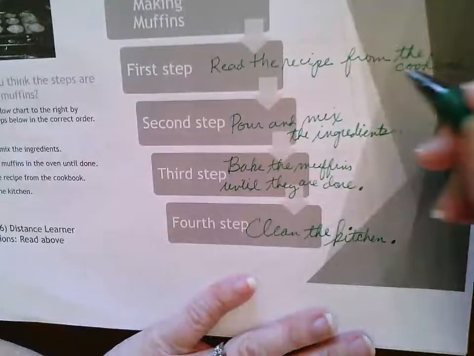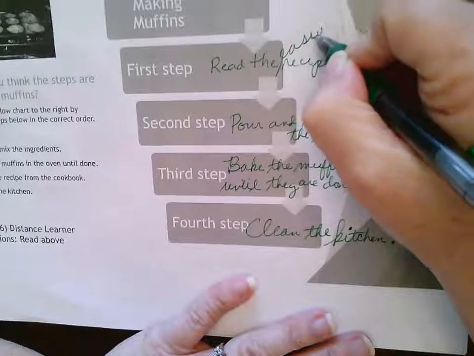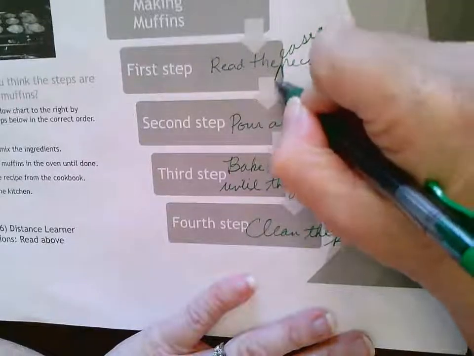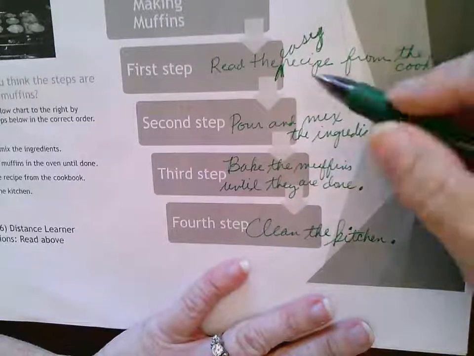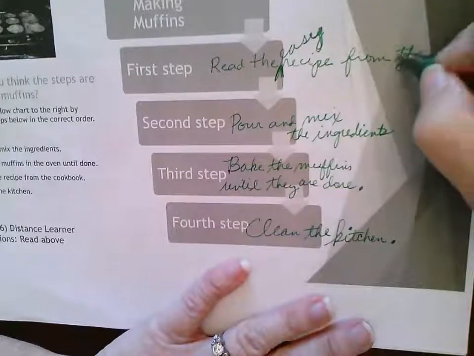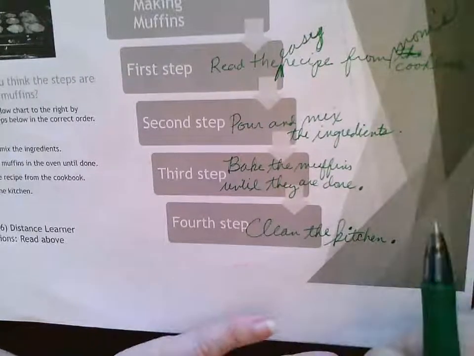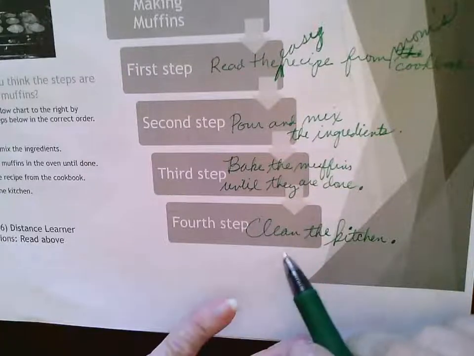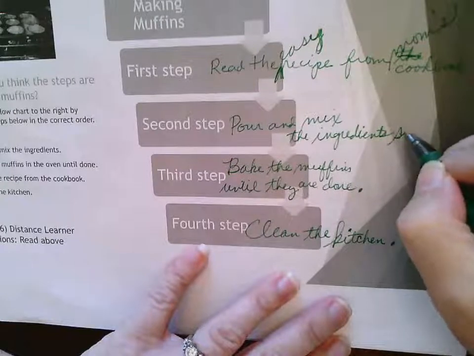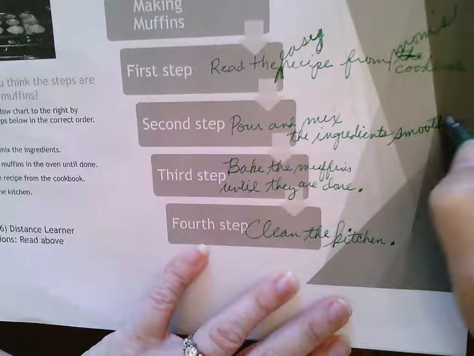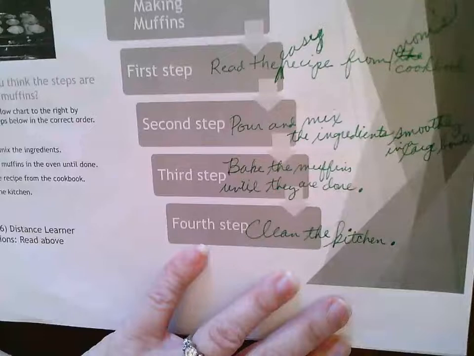Now I'm going to make this a little more interesting on my rough draft. First, read the recipe from the cookbook. Read the, we'll call it easy recipe from the cookbook. We could also say put Mom's cookbook. Maybe Mom has a cookbook. Read the easy recipe from Mom's cookbook. Second, comma, pour and mix the ingredients smoothly in a large bowl. I'm just adding more details.